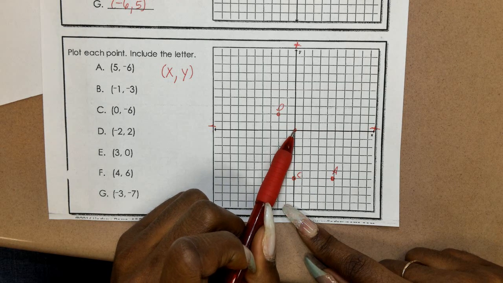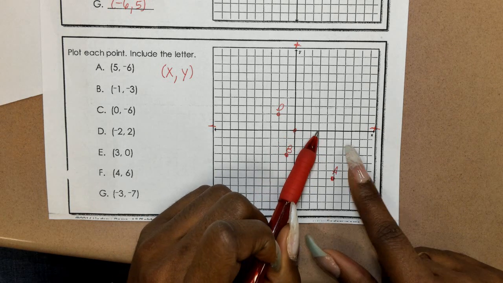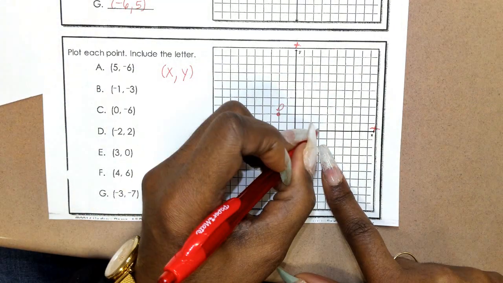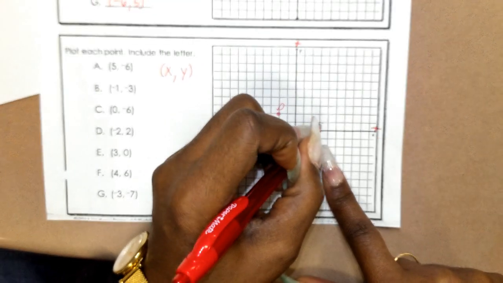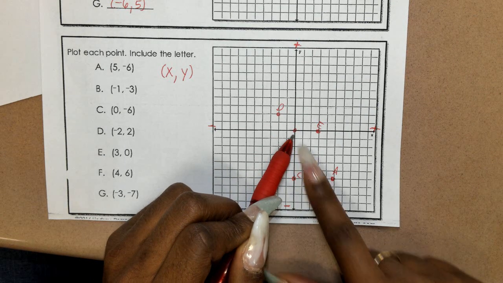Again, start at your 0, 0. It's a positive 3. 1, 2, 3, and 0. So I don't go up or down. I'm going to stay right there. E. Moving on.